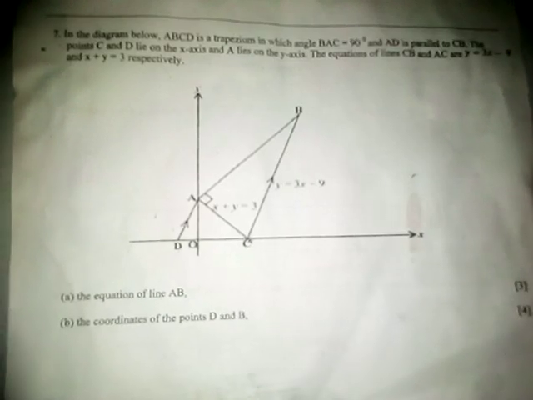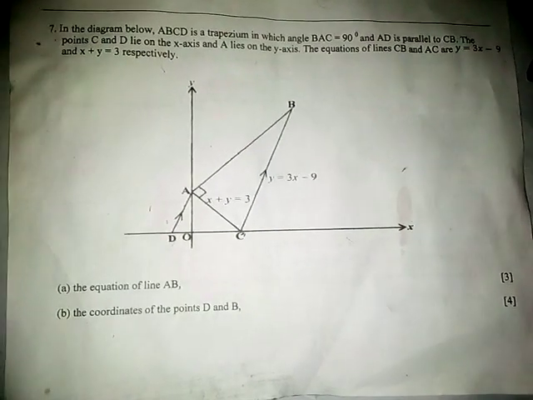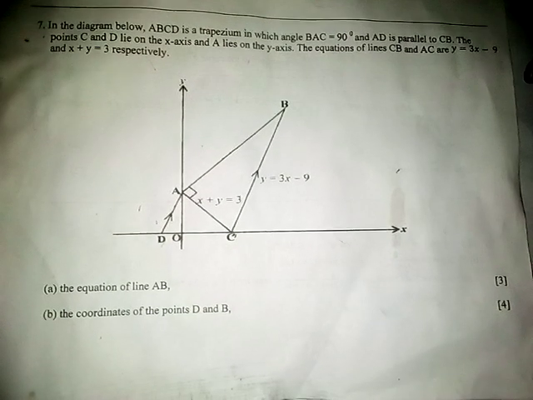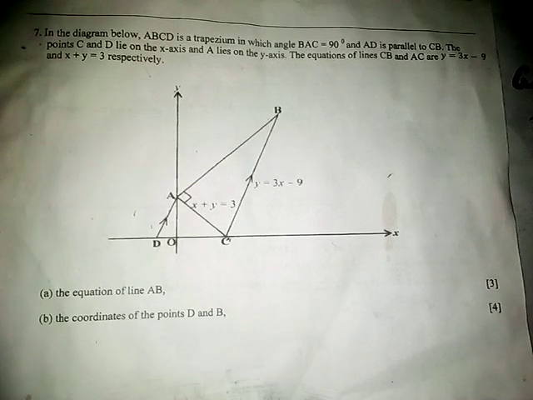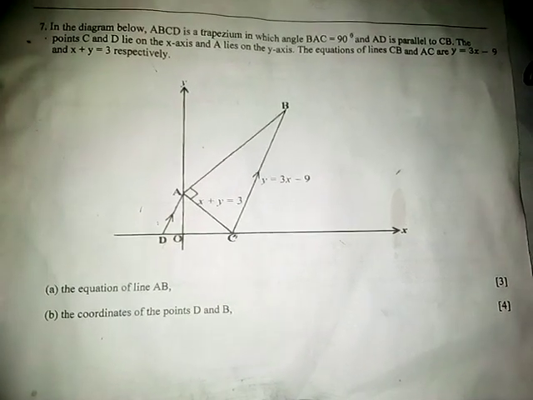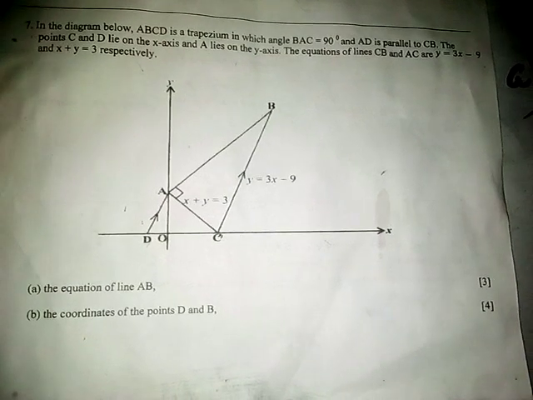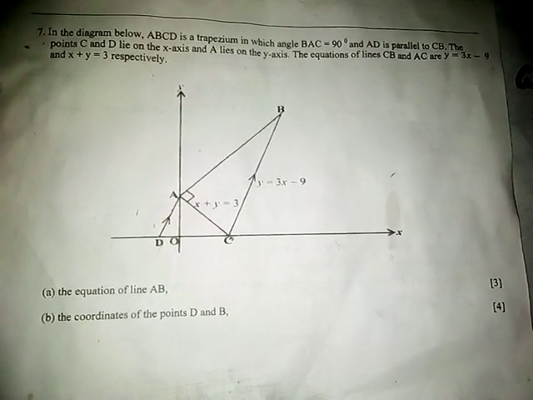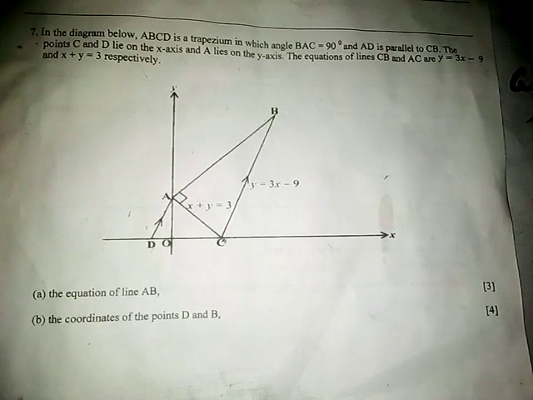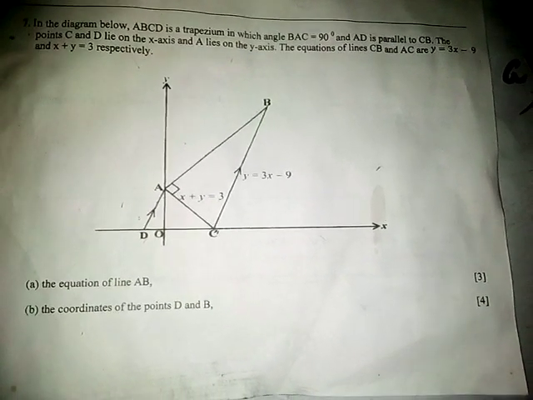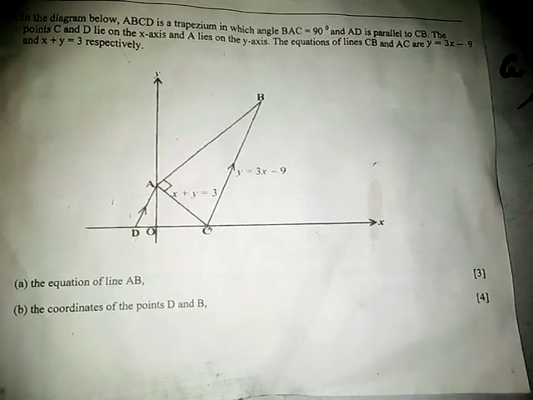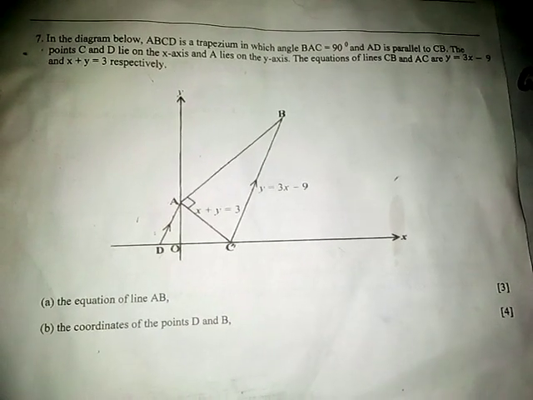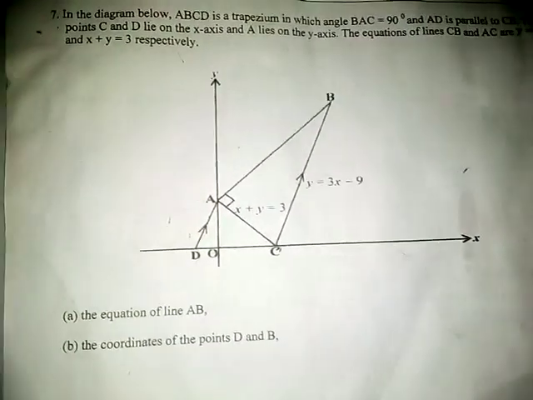With me here is a question from coordinate geometry in additional mathematics. The question reads as follows. In the diagram below, angle D equals 90 degrees and line AD is parallel to line CB. The points C and D lie on the x-axis and A lies on the y-axis. The equations of lines CB and AC are y equals 3x minus 9 and x plus y equals 3 respectively. So this is the figure that we have here.